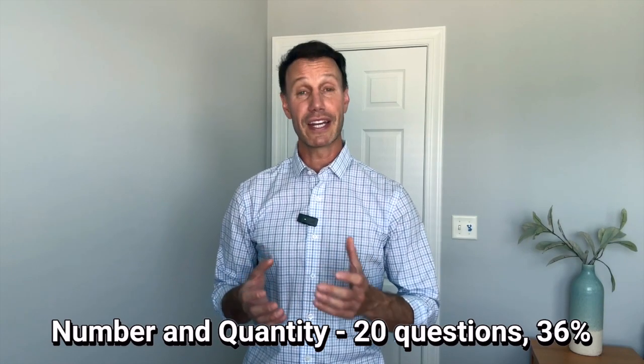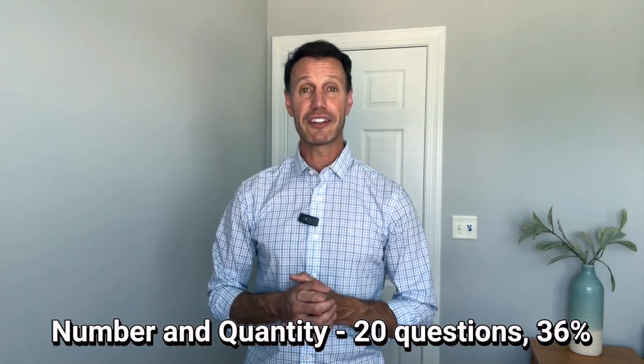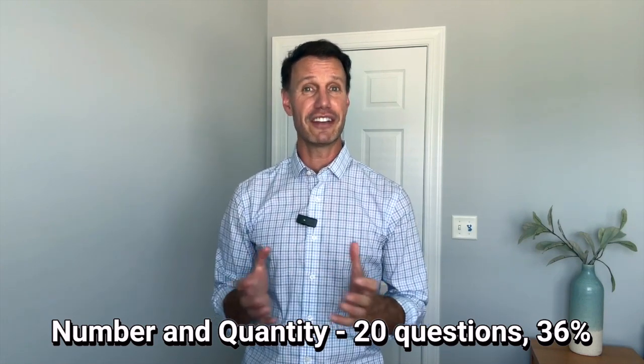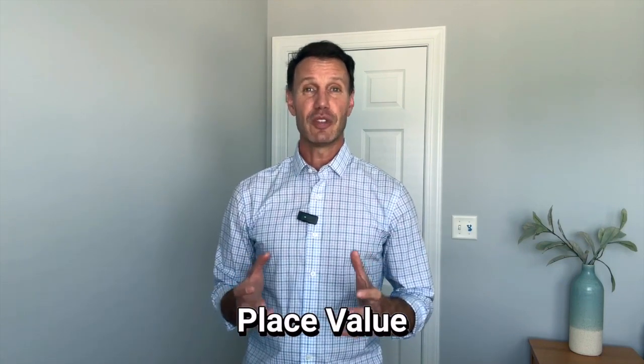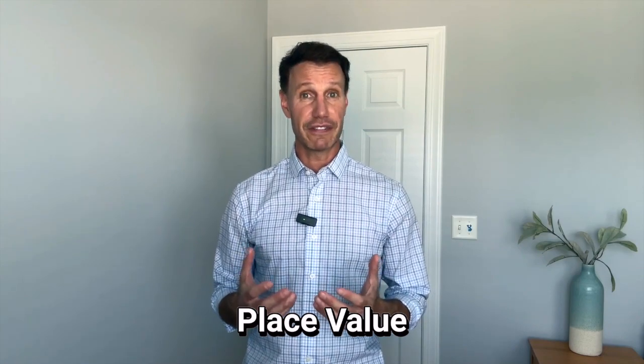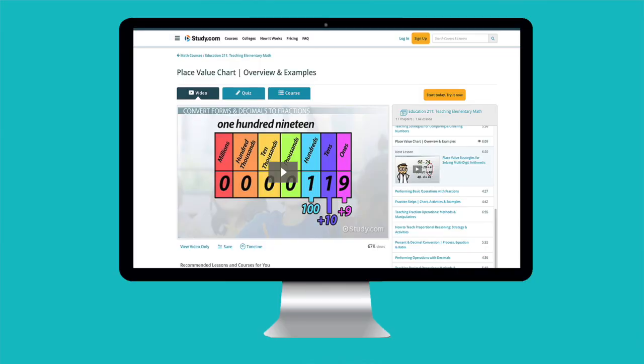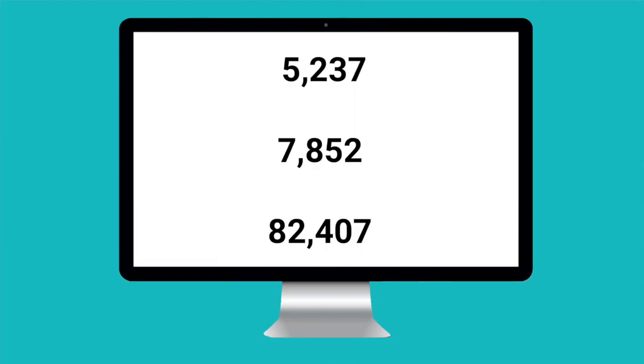Let's start with the number and quantity section, which forms the biggest part of your exam at 36%, translating to about 20 questions. This section includes understanding magnitude, operations, fractions, and ratios. Place value. Place value is all about comprehending what a number signifies. Questions often involve place value charts. For example, consider the digit 7 in the numbers 5,237, 7,852, and 82,407. In each case, the value of 7 varies based on its position.